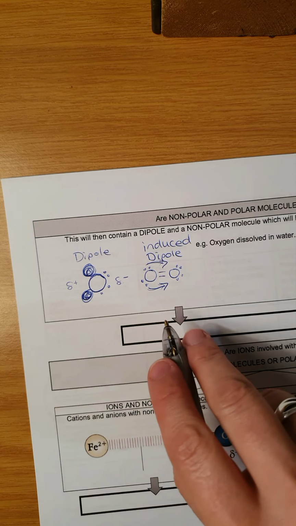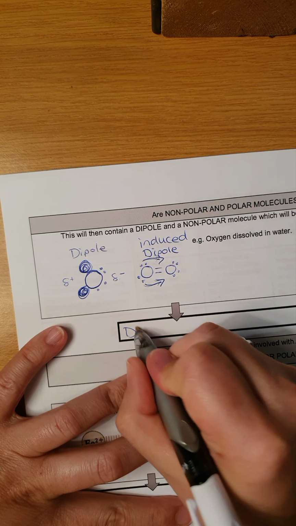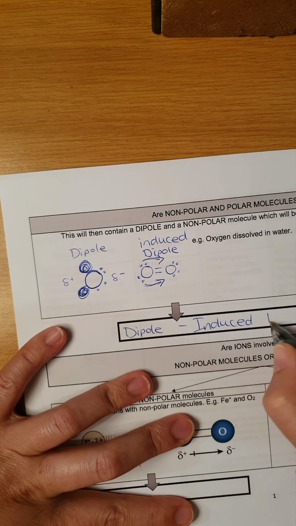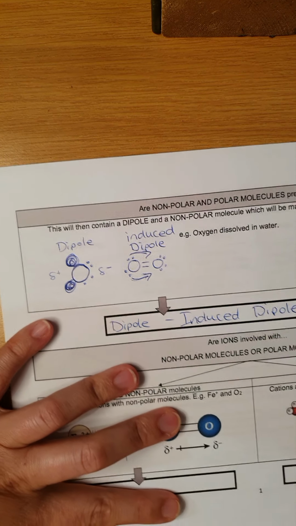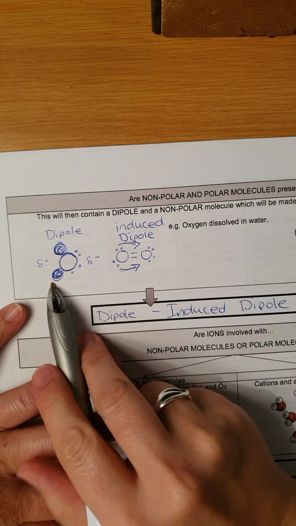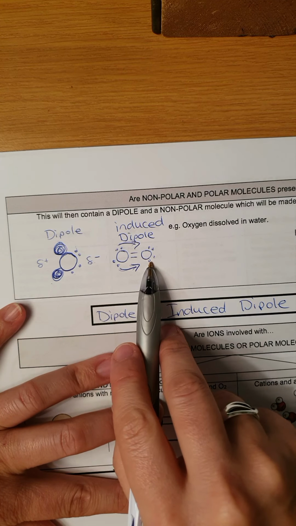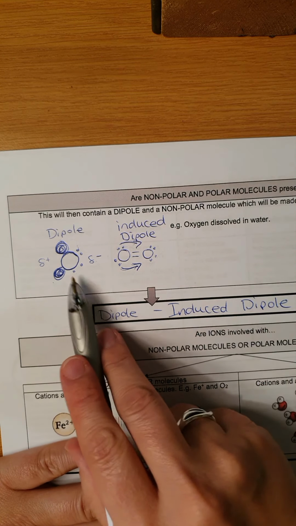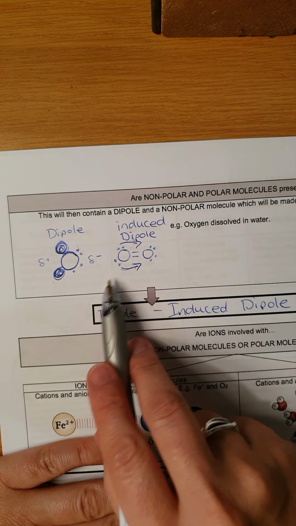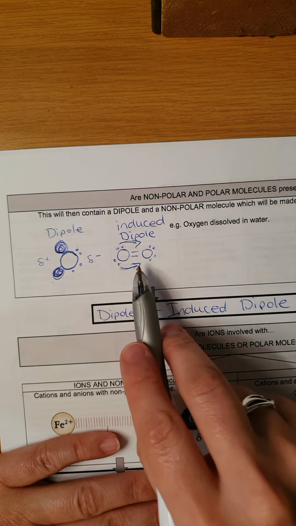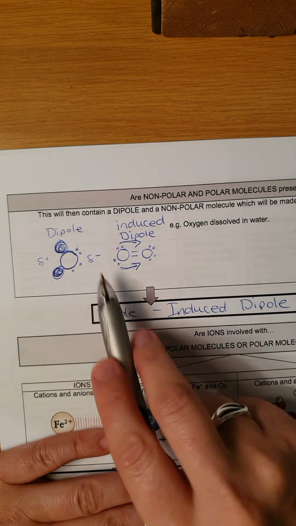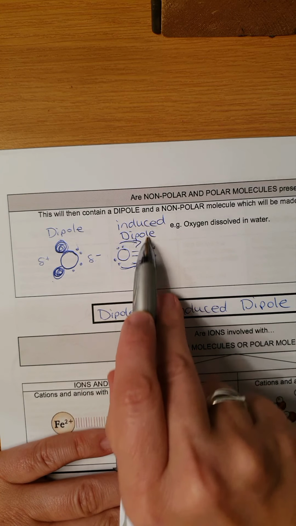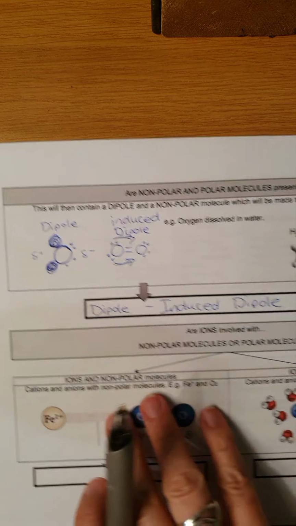And so this is called a dipole induced dipole force, and it's between a polar molecule and a non-polar molecule within a container. Okay, the dipole is forcing the non-polar molecule to become polar temporarily, and there's this force of attraction that happens between them, and that force is then called the dipole induced dipole force. Okay, hope that makes sense.